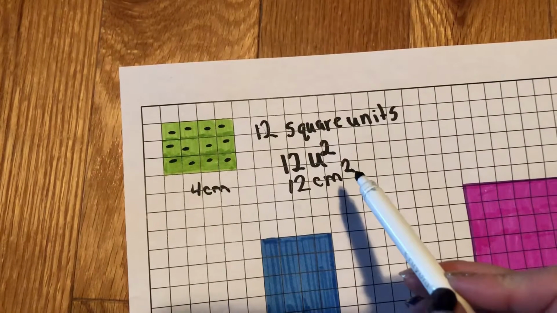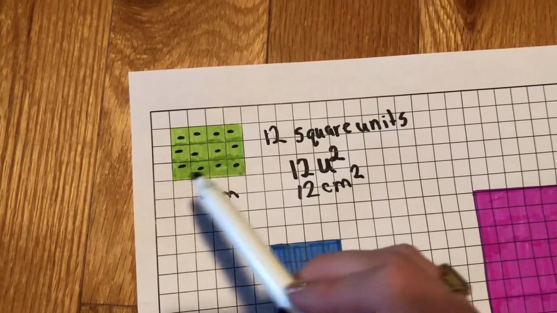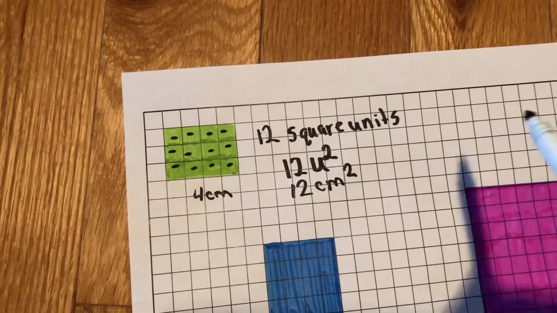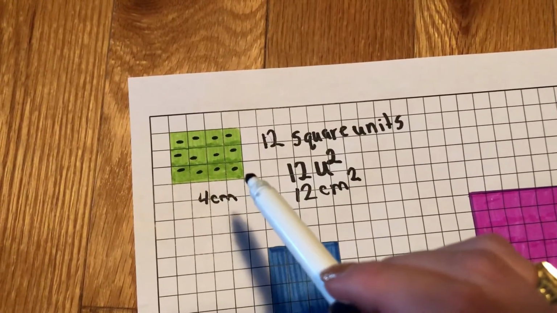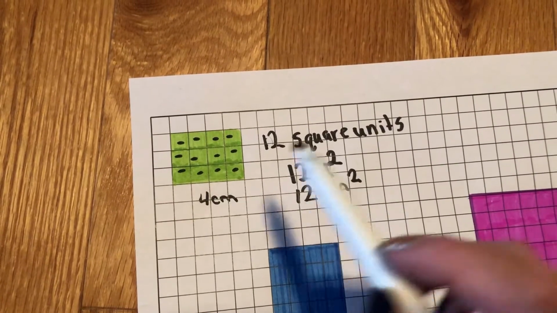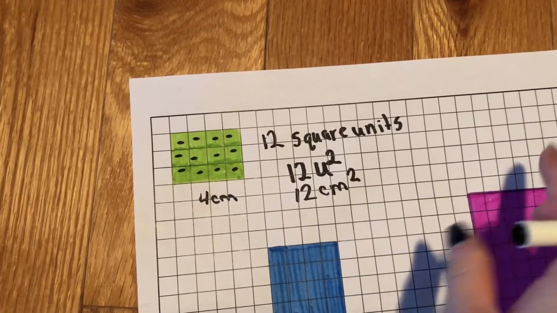The squared part tells us that the shape that we found the area for is in fact a square, or a shape that isn't just a straight line. A square, a rectangle, sometimes they can be stranger shapes that aren't perfectly squares or rectangles, but adding that squared unit there tells us that it is not just a straight line. So that's really, really important.